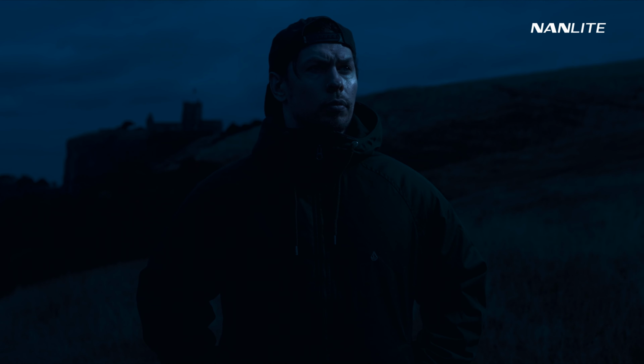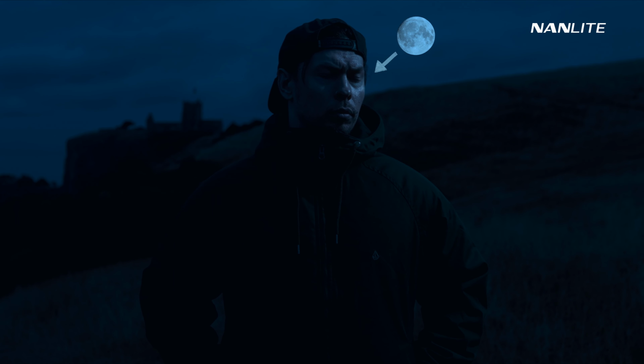This creates a realistic representation of the elements of our vision at nighttime, but in a stylistic way, mixing the hard light of the moon with a softer background light.